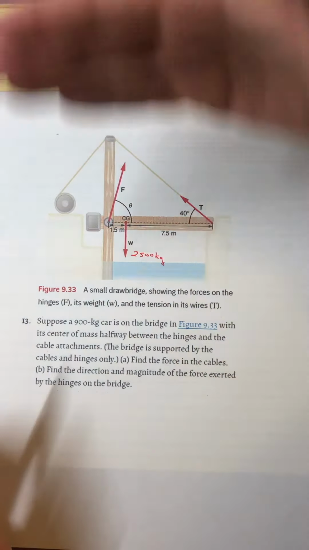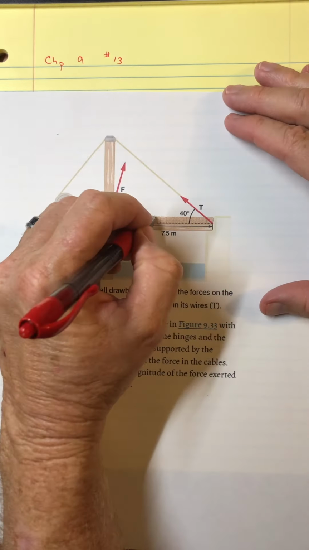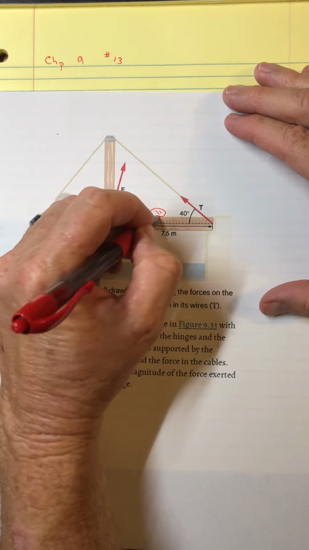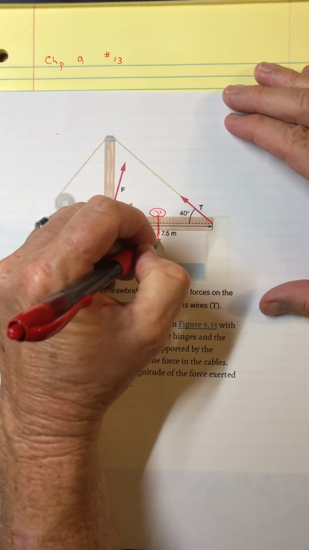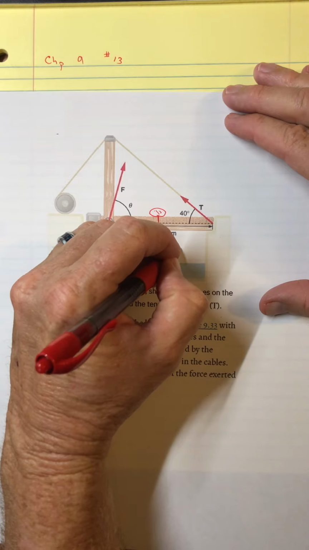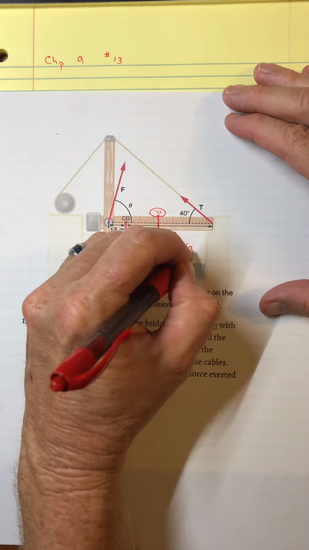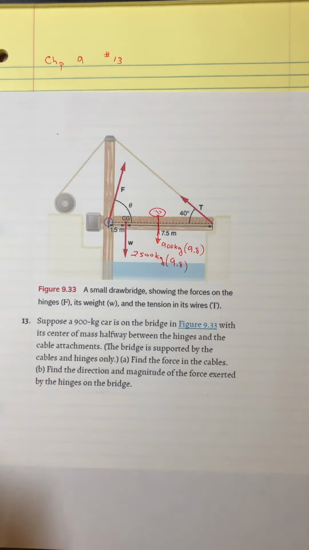You got to go back to number 12 for that. And then I could add a car right here and say, okay, gravity is pulling it down right at the midway point, and I'll put 900 kilograms. Now, maybe I should also put times 9.8 in my diagram to deal with forces.